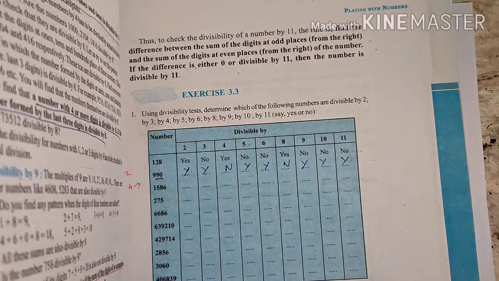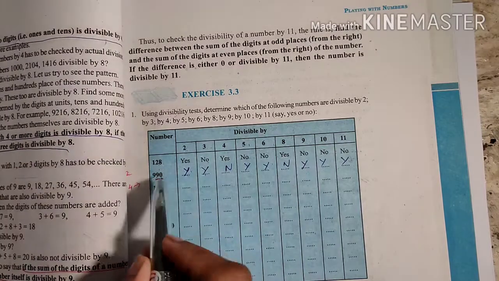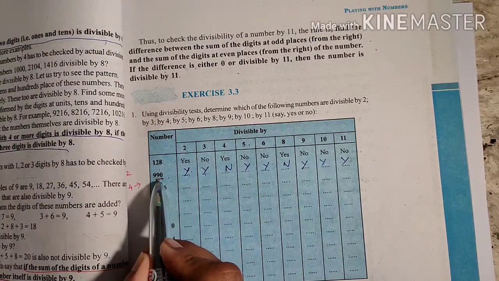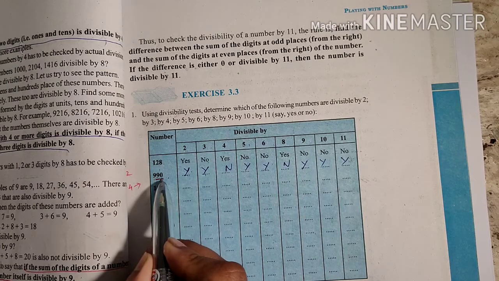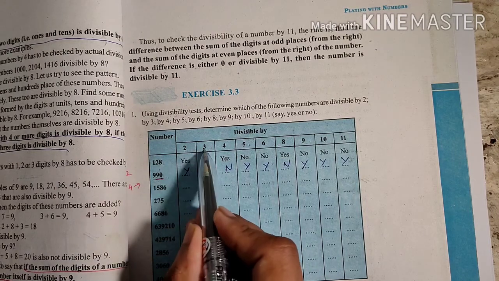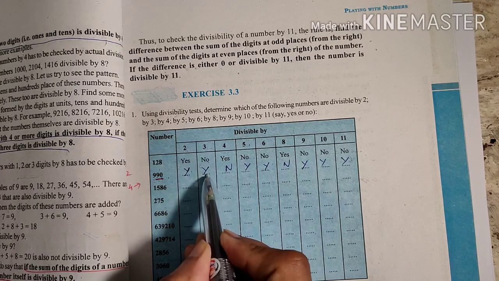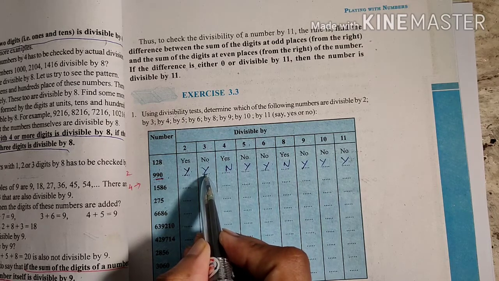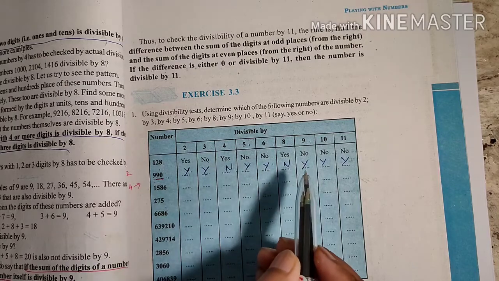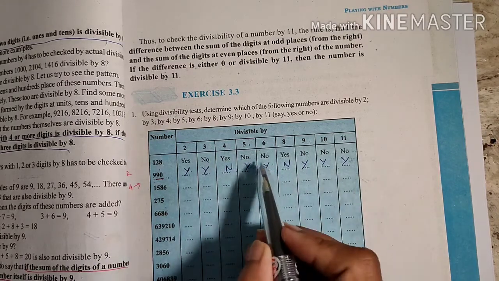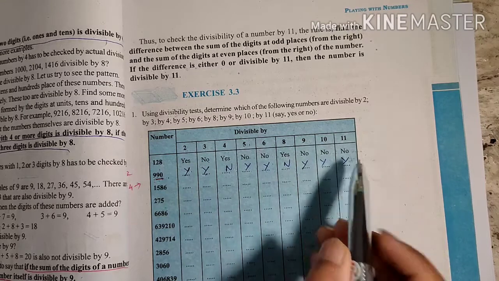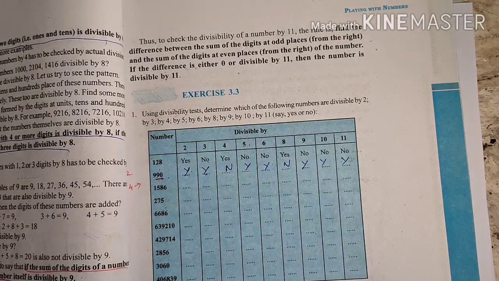What about the divisibility test by 3? You have to add the digits. 9 plus 9 is 18. 18 plus 0 is 18. Is 18 divisible by 3? Yes, 3 sixes are 18. That is why we are writing Y. Y means yes. In that way, with the different processes I told you for each number, you have to think and then write yes or no. Very simple. You just have to check whether it is divisible or not. It's not very important, but if you understand the explanation and then try to do it yourself, it is very good for you.